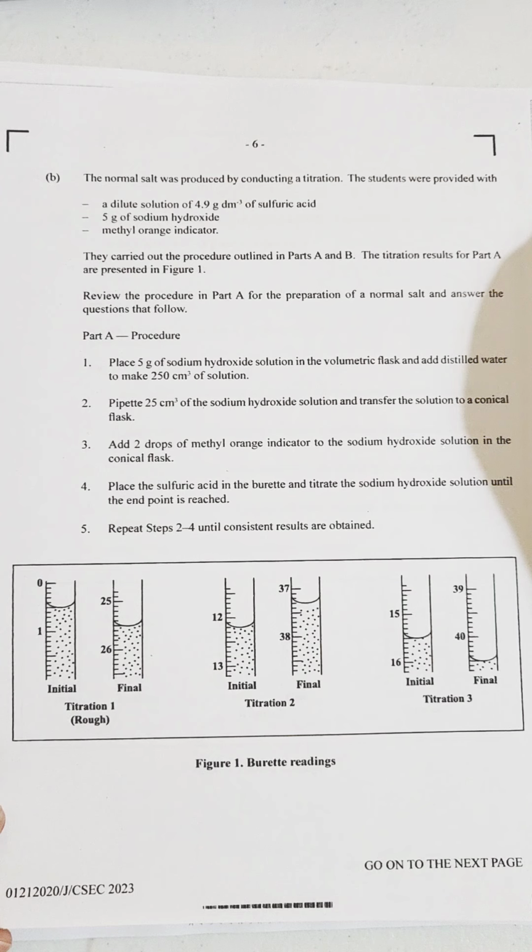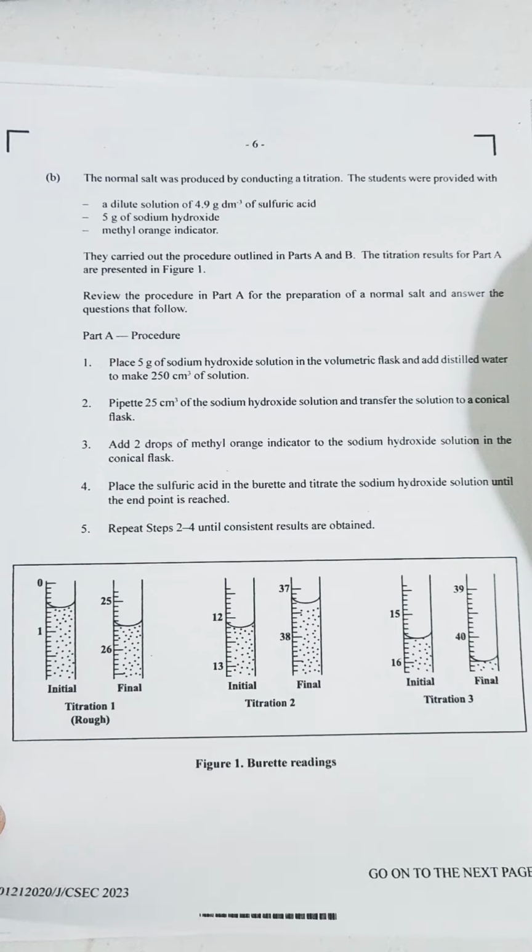Pipette 25 centimeters cube of the sodium hydroxide solution and transfer the solution to a conical flask. Add 2 drops of methyl orange indicator to the sodium hydroxide solution in the conical flask. Place the sulfuric acid in the burette and titrate the sodium hydroxide solution until the end point is reached. Repeat steps 2 to 4 until consistent results are obtained.